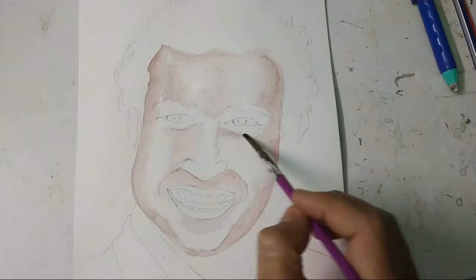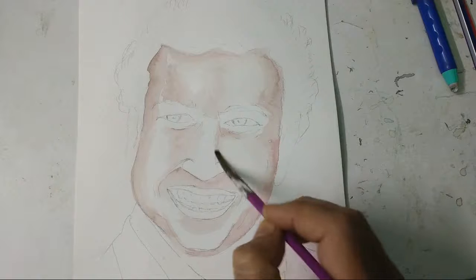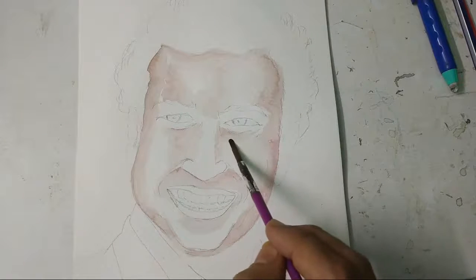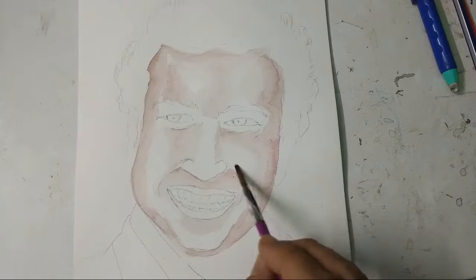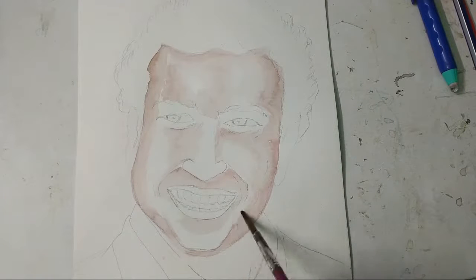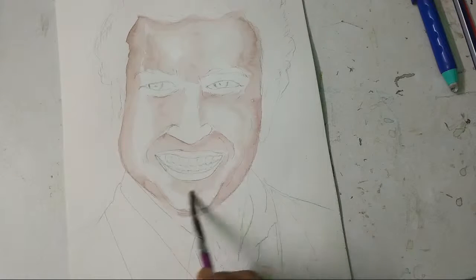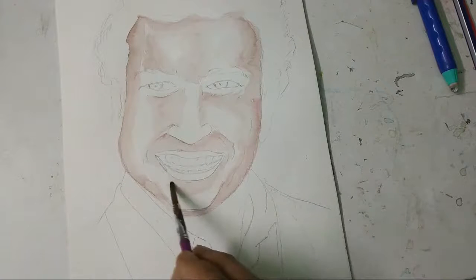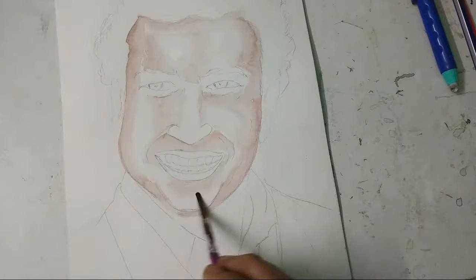Now, when you apply a tone, then keep the first tone of watercolor. In fact, any medium, the first tone should be kept light. When you keep this light, then over this you can make any tone. But if you keep the first tone dark, then it will become difficult, especially in watercolor, to make it light. Therefore, first keep the first tone light, and you can make it dark anytime by putting a darker tone over it.